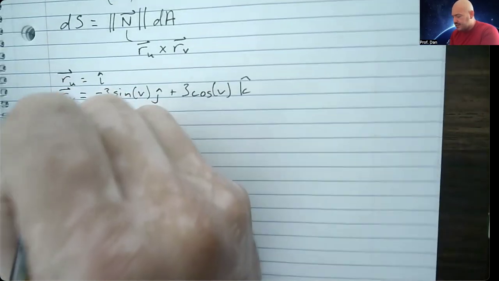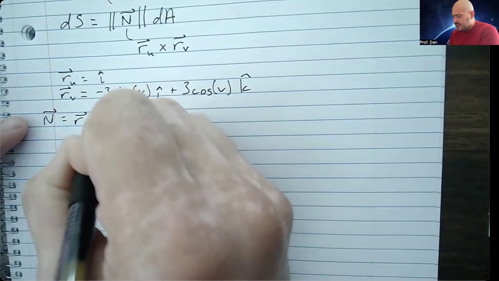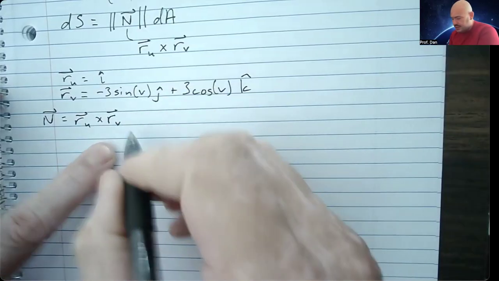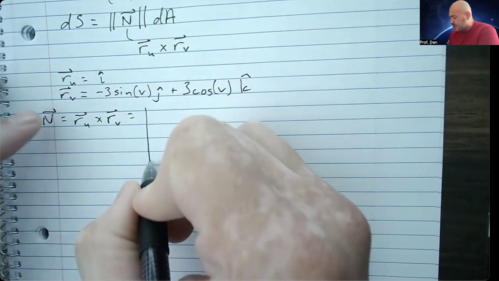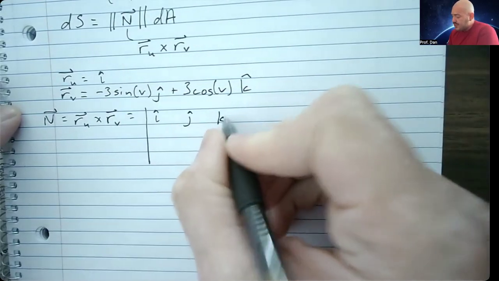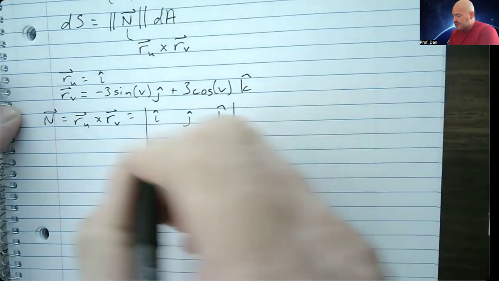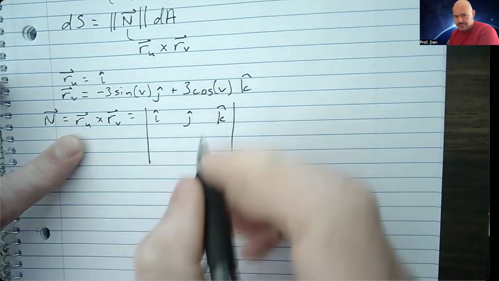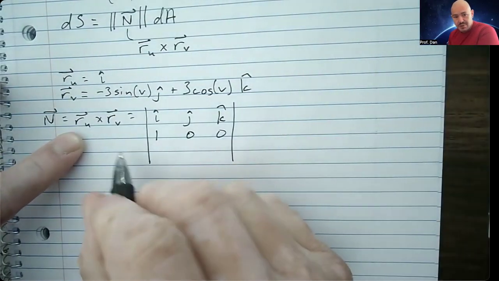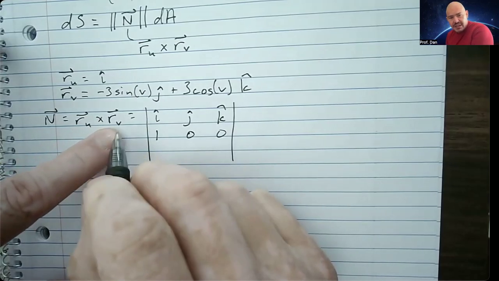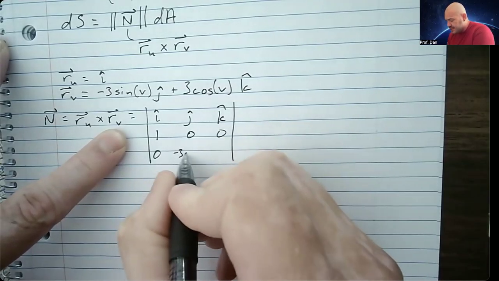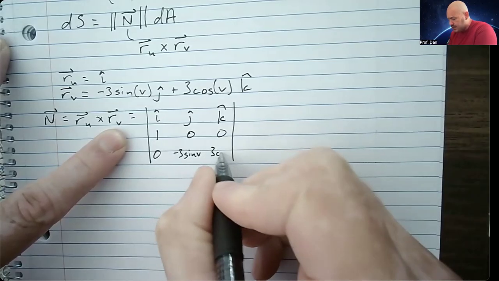So my normal vector is going to be the cross product of the partial with respect to u cross the partial with respect to v. So remember, with your cross products, the order matters, right? And we're basically taking the determinant of a 3x3 matrix. First row is our unit vectors. Second row, we have the first partial derivative. So 1, 0, 0. That's going to make things pretty easy. And then bottom row, we're going to have our partial with respect to v. So 0 for the i component, -3 sine v for the j, +3 cosine v for the k.